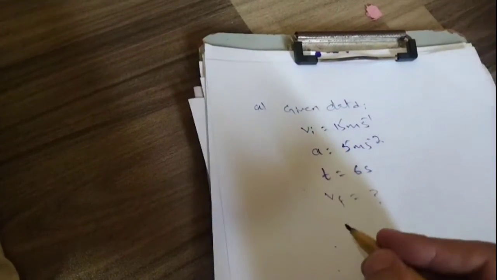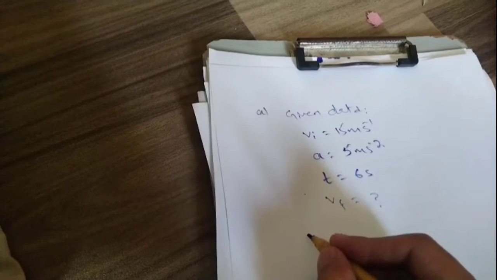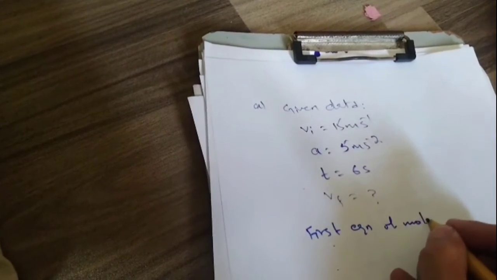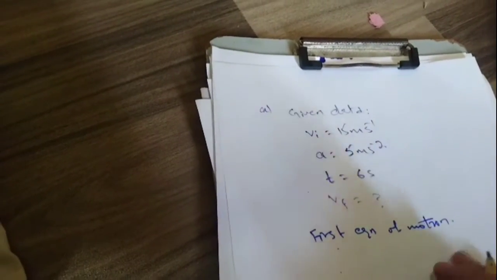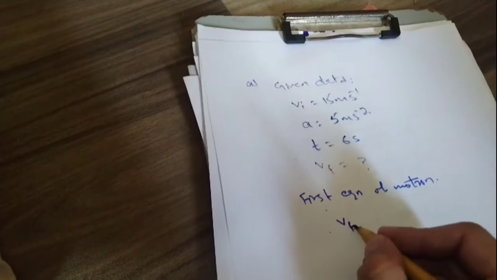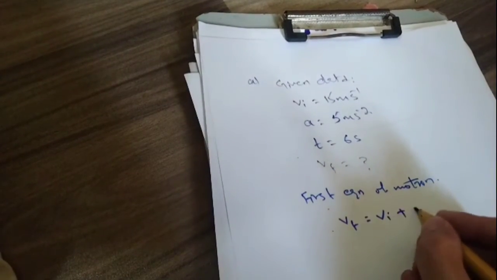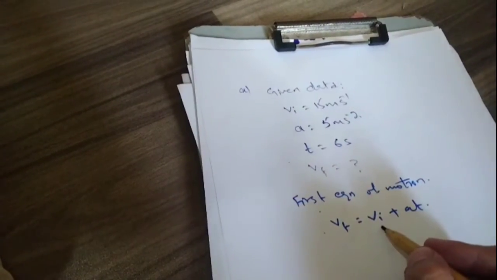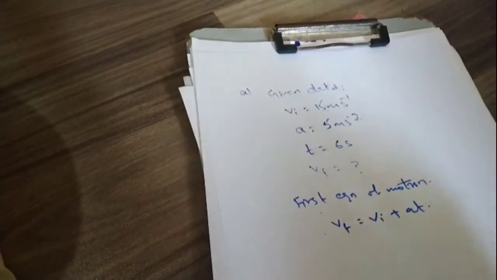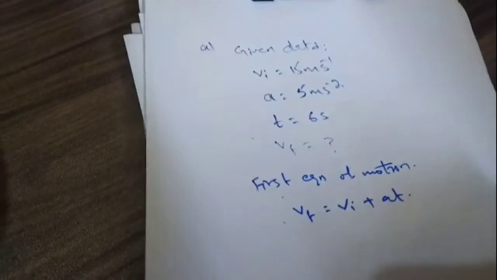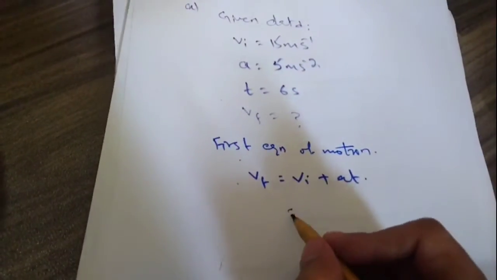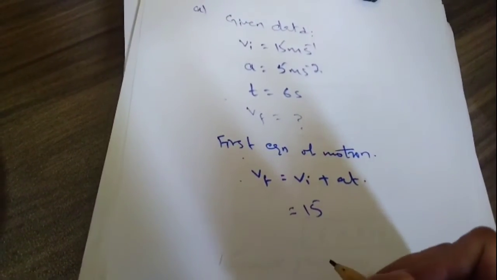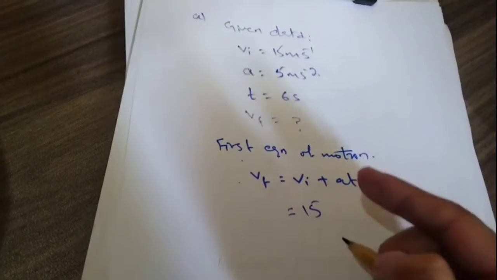So you may know that there are the equations of motions, and the first equation of motion that deals with the change in velocity, which is Vf is equal to Vi plus At. Vf is the final velocity, Vi is the initial velocity, A is acceleration, T is the given time. So what we will do, we'll just insert the values that are given here. Initial velocity is 15 meters per second. I'm just going to skip the units here.